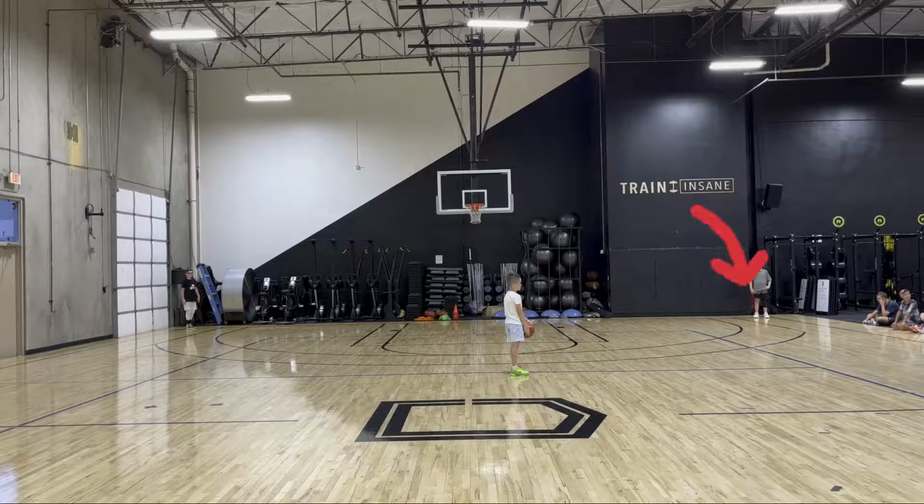So if I pass left, then I'll go to the right corner. If I pass right, then I'll go to the left corner. As the play develops, we continue rotating one spot up.